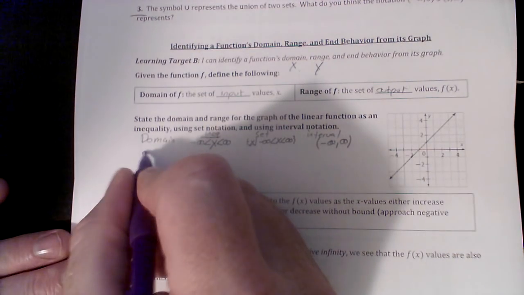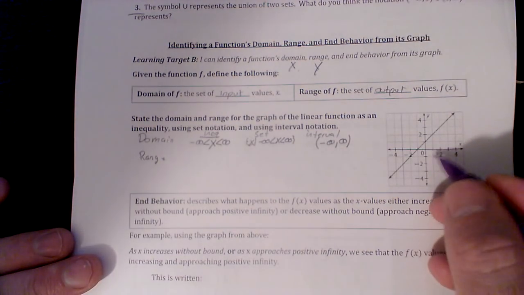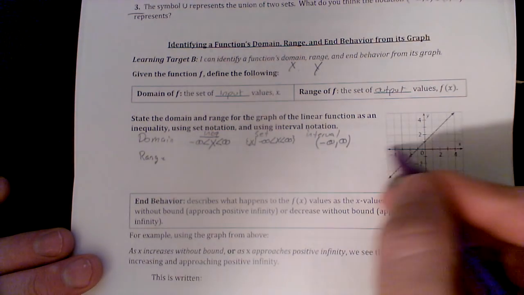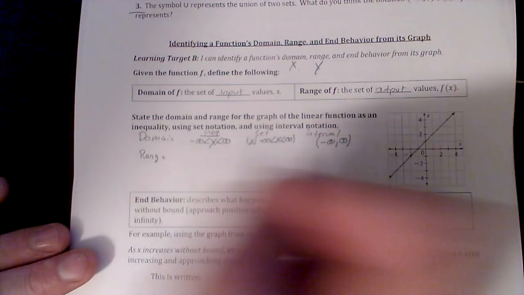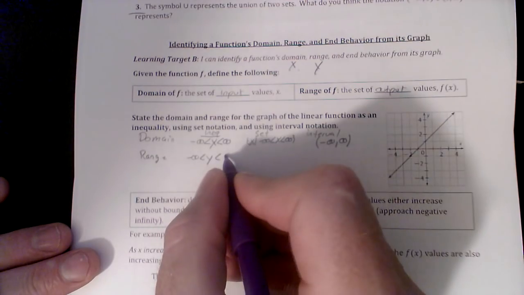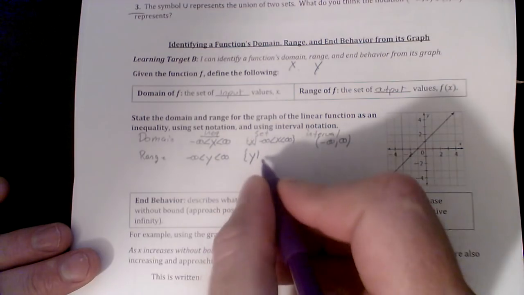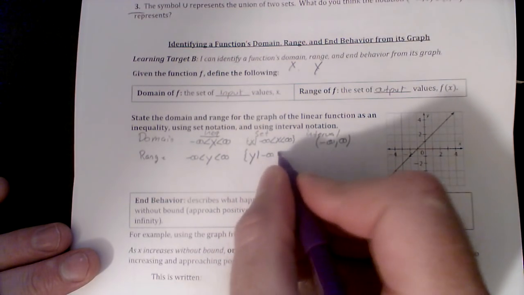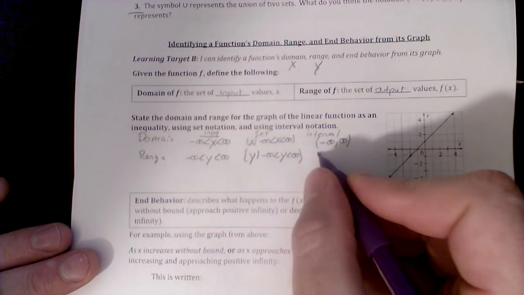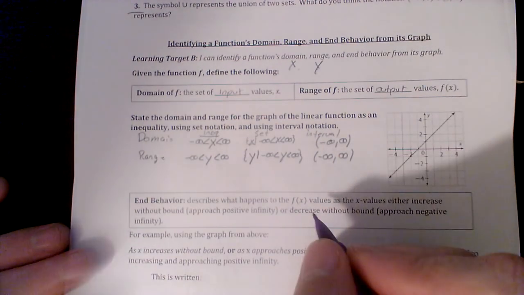Range. Range is going to be pretty much the same thing, as an inequality, set, and interval. Range is my y values, and this goes up and down forever. It goes down forever and up forever, just like it goes left forever and right forever. So the inequality is negative infinity less than y, which is less than infinity. Set notation, but now we're talking about y, so we say y bar, negative infinity less than y less than infinity. And interval notation, same thing. Can't touch negative infinity, goes all the way up, so it can't touch infinity.